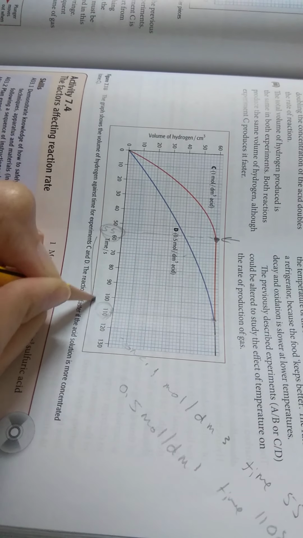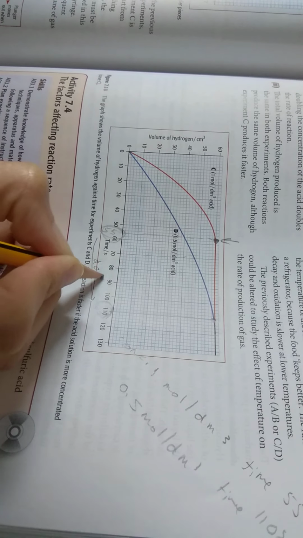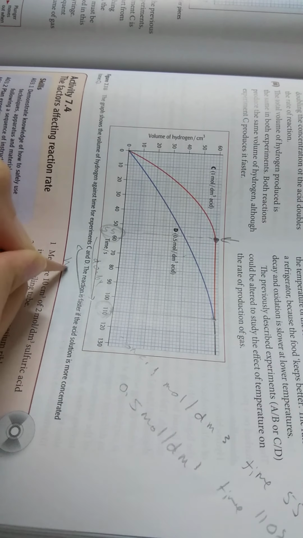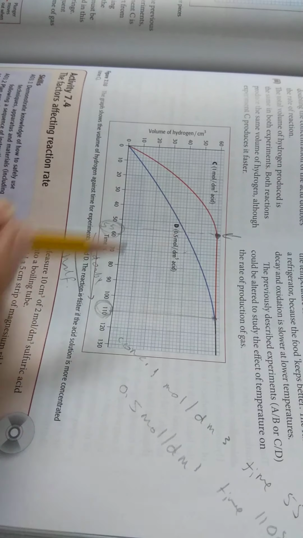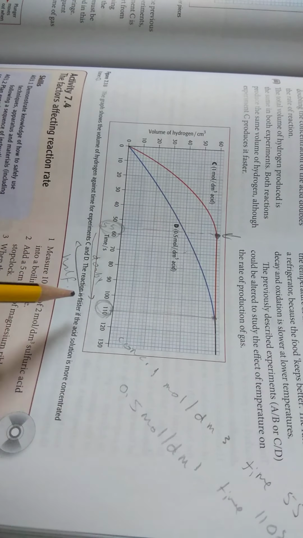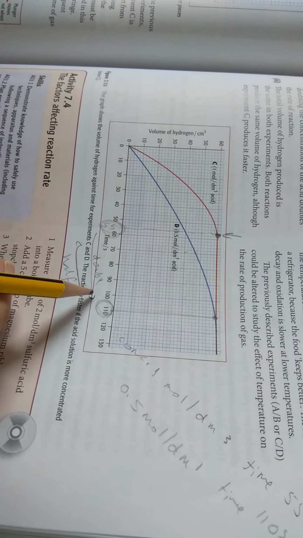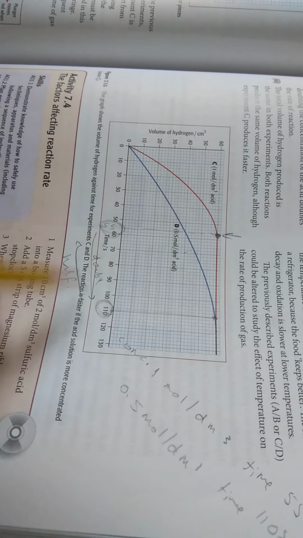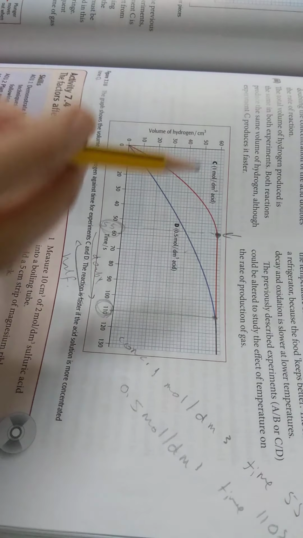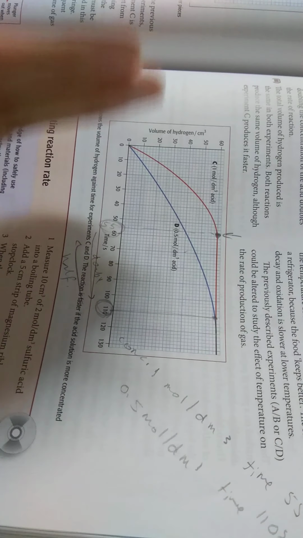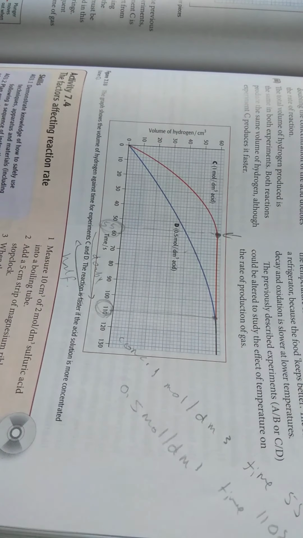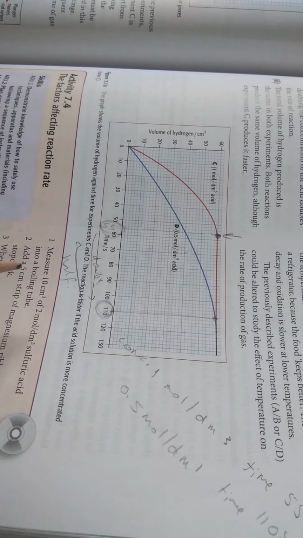So you can see that the time is double or is half. If you compare between the higher concentration and the lower concentration, the time is double. And if you are comparing vice versa, the time is half. So if you double the concentration, it will take less time. The time will be half of the one with the lower concentration.